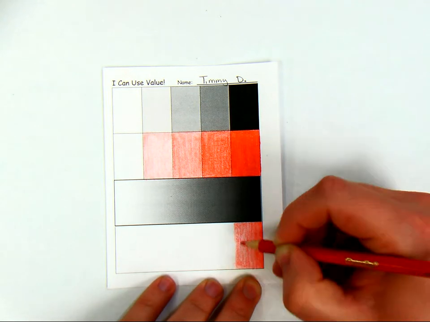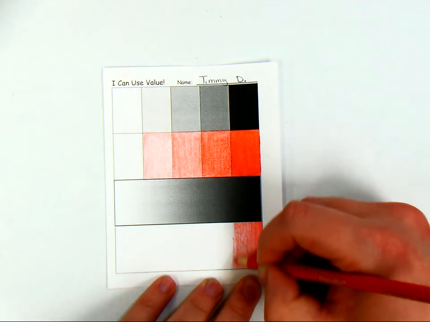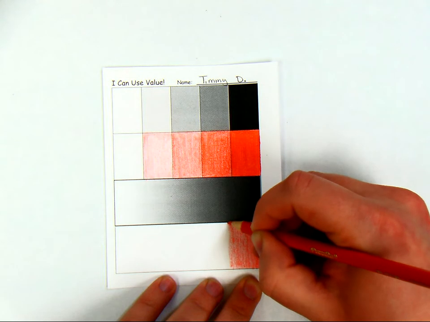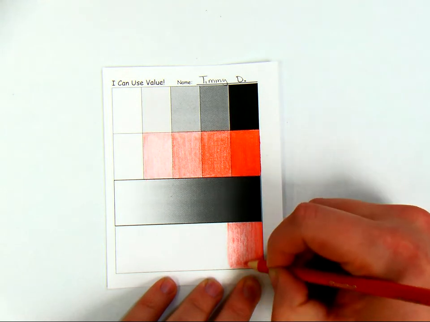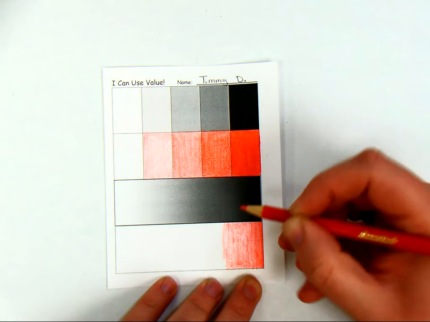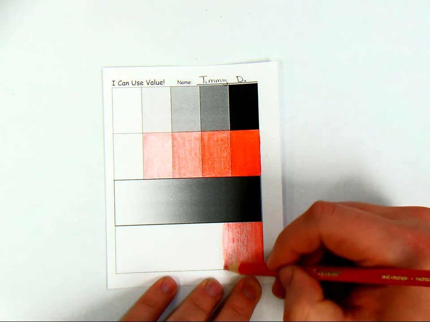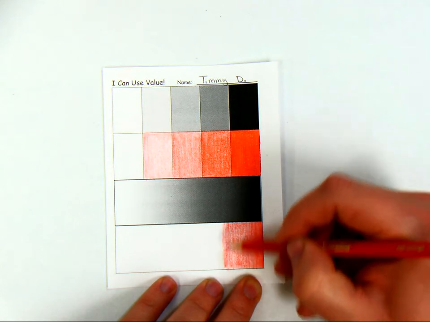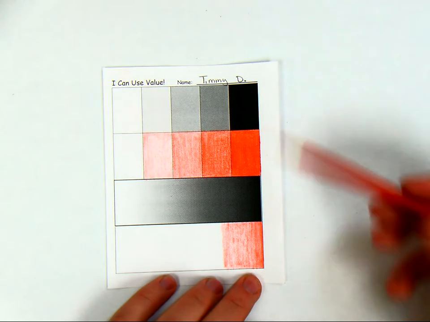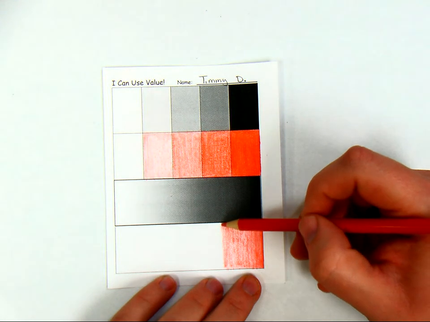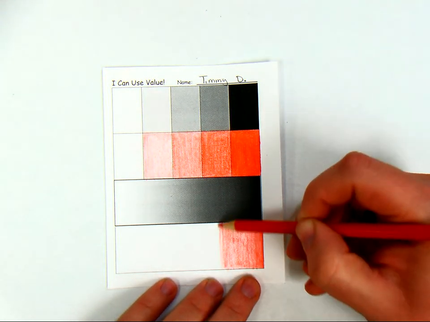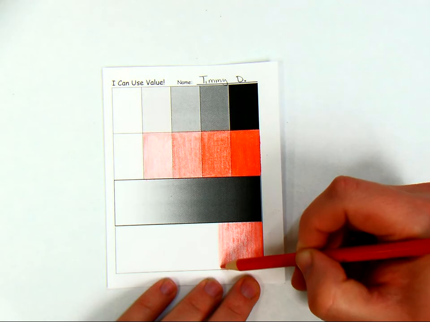A gradient value scale requires a little bit more effort to make sure that it has that smooth blending from darker to lighter. So I'm coming in here and putting in some of my color, and as I move to the left I'm making sure I get a little bit lighter with my color. You can see it's not super detailed at this point. I'm just trying to get a little bit lighter as I move in those vertical up and downs towards a lighter value.